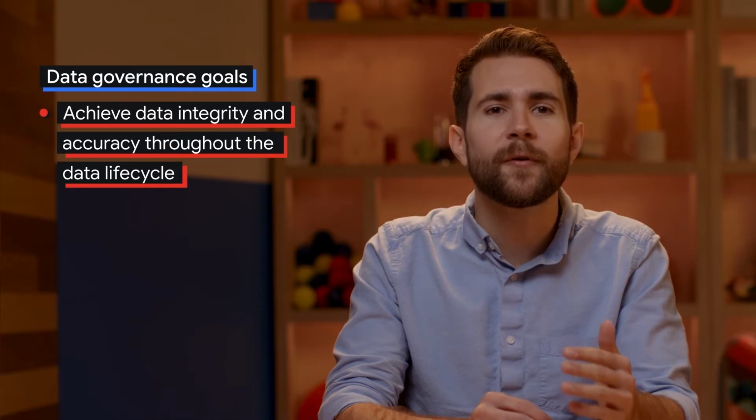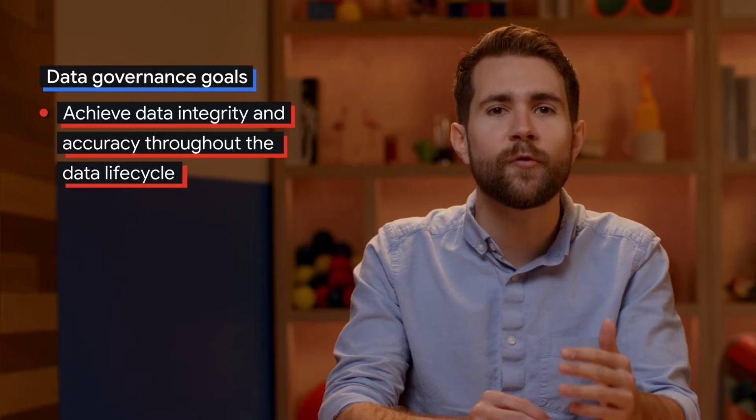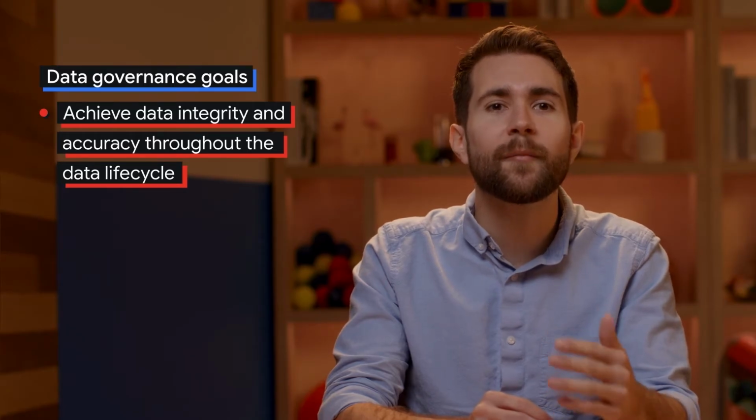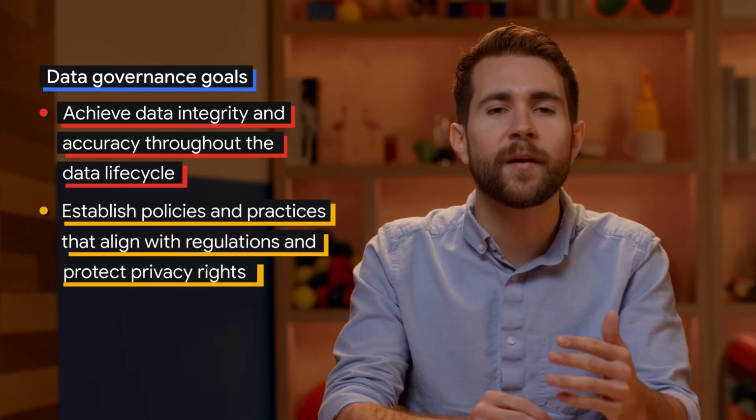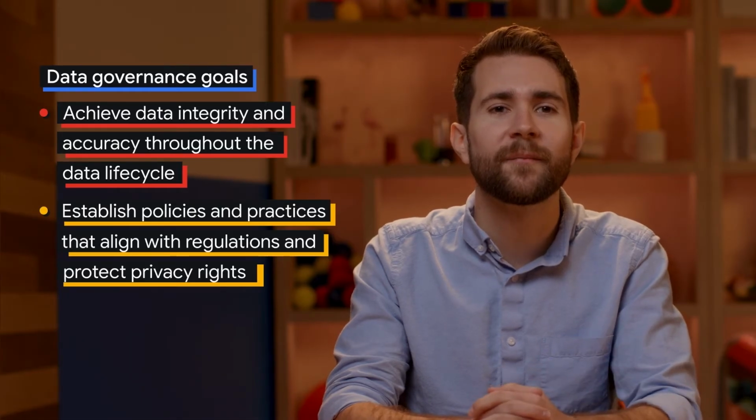With the increasing number of data protection regulations, data governance also plays a crucial role in compliance. This enables organizations to establish policies and practices that align with regulations and protect privacy rights.